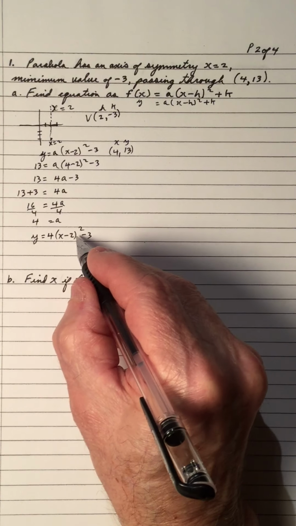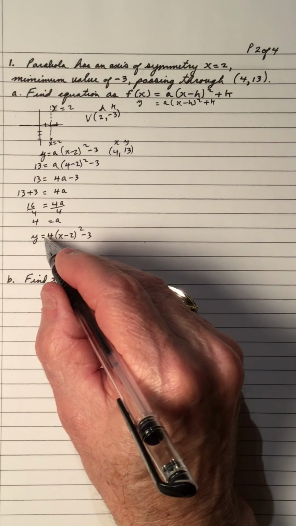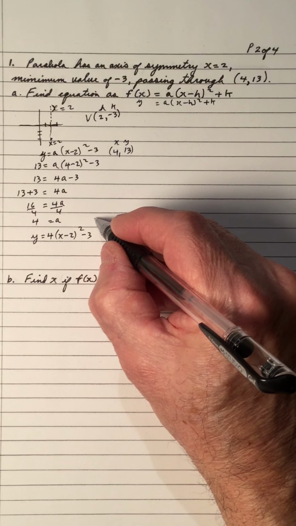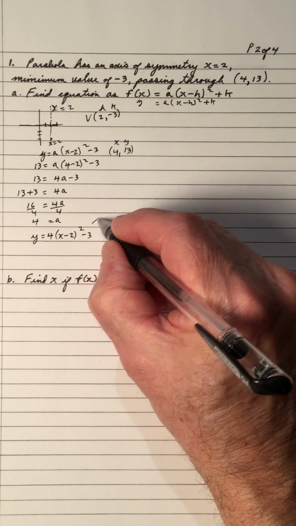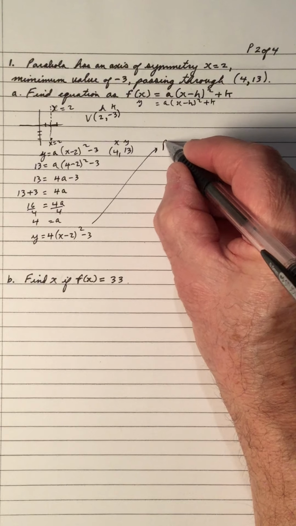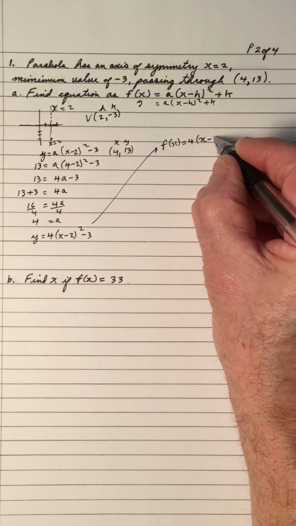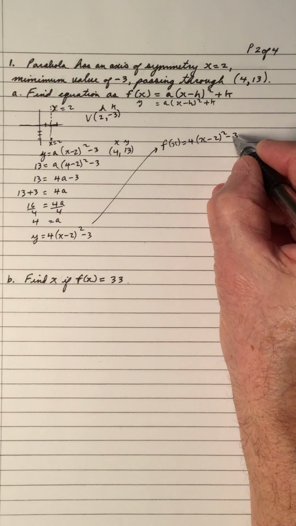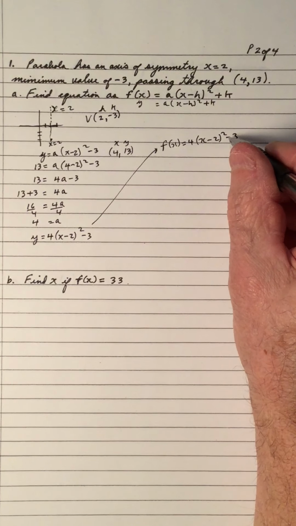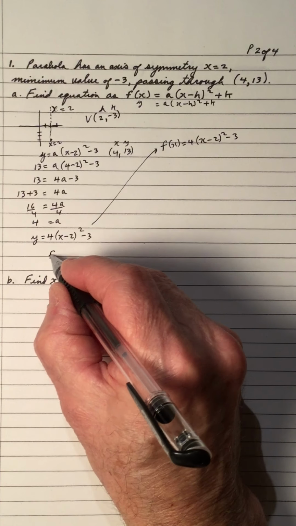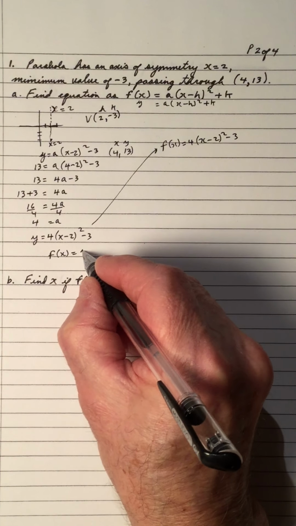That's the equation in vertex form in terms of y. So we'll rewrite the y as f of x. Now we have the function notation f of x in vertex form. Remember, f of x is equal to y.